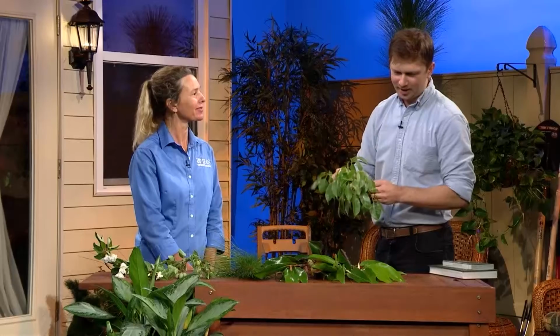This is one that would typically have flowers in the spring, but when you don't have those flowers to work with, you've got to work with just the leaves. So this is a pink tabebuia.